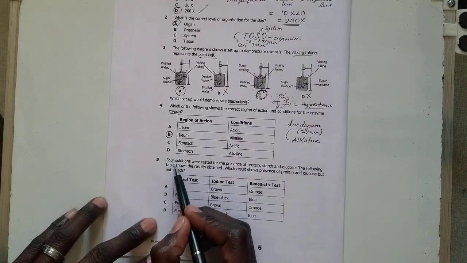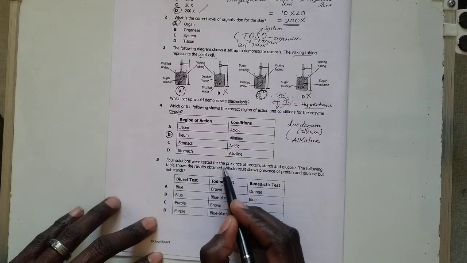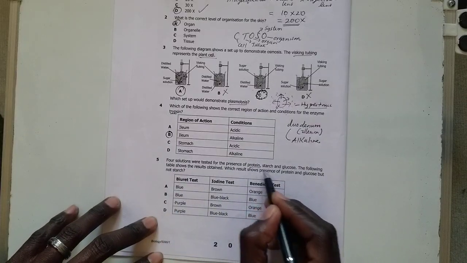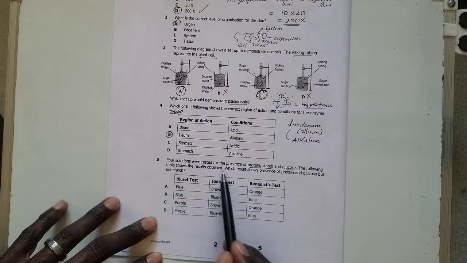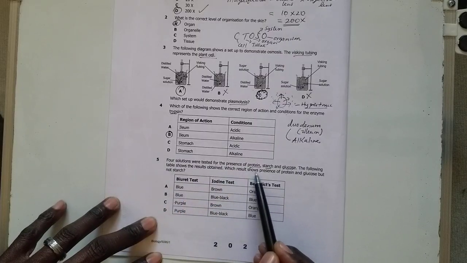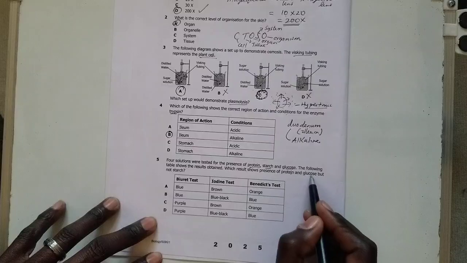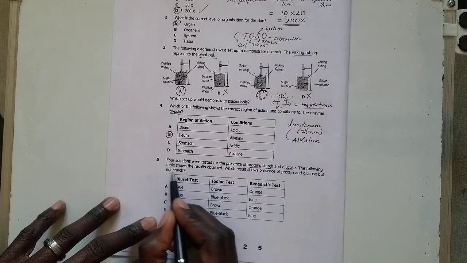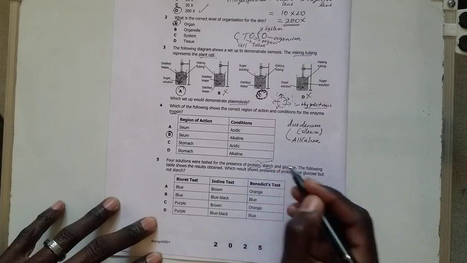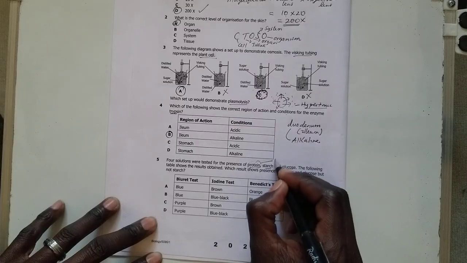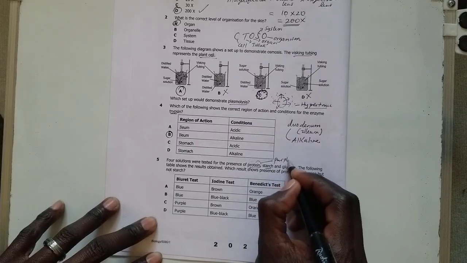5 says 4 solutions were tested for the presence of proteins, starch, and glucose. The following table shows the results obtained. Which result shows presence of proteins, glucose, but no starch? If you still remember, when proteins are present, it is going to give you purple.